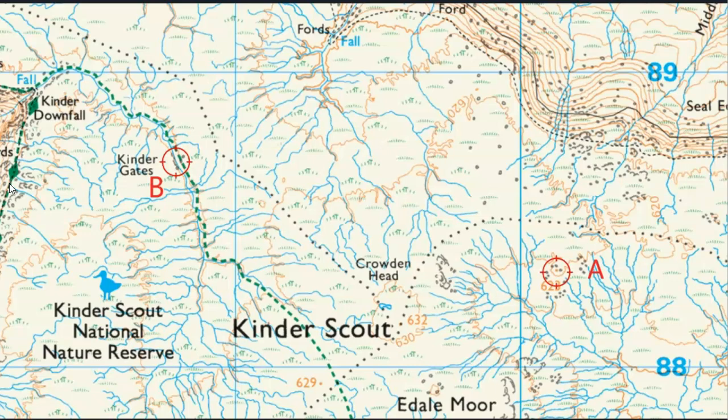So a couple of things we could do. We could take the most direct route, so we could aim to go pretty much westwards over here and pick up this north-south stream and head in. And in fair weather conditions, that might be a good option.